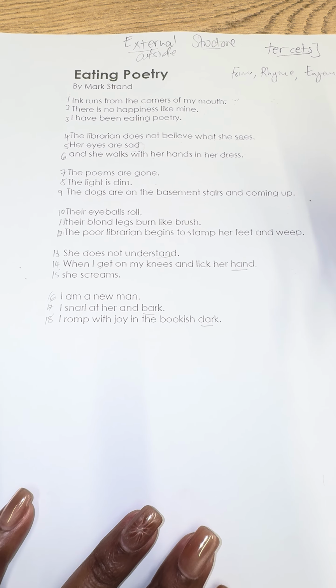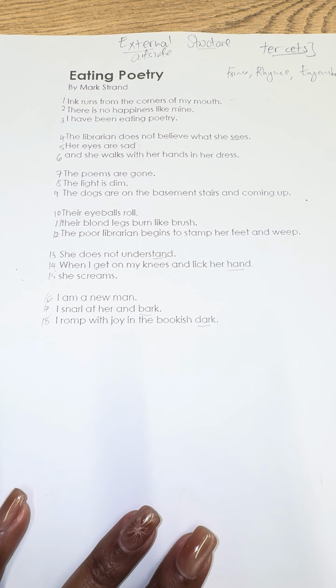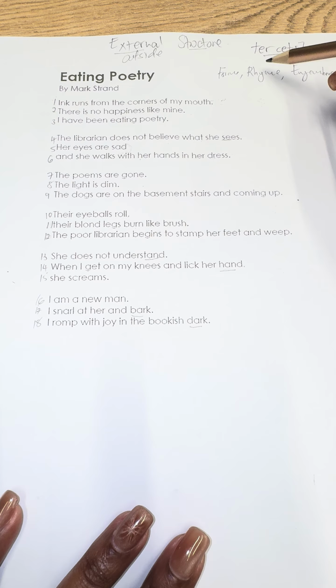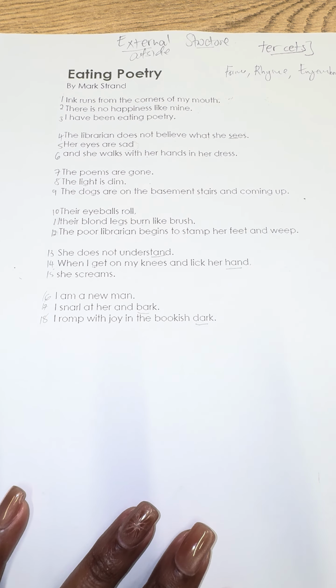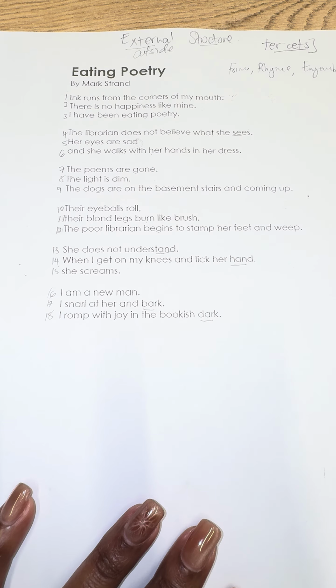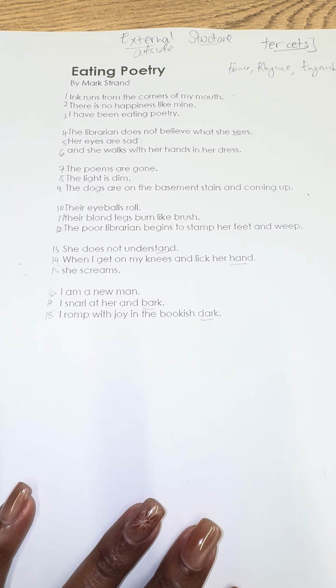So we are first going to look at the external structure, and when we say external, it's the outside of the poem. In other words, we are not reading or analyzing the poem yet. We are simply looking at what it looks like. When we look at the external structure of a poem, we are looking at the form, the rhyme, and the enjambment. When we talk about the form, we're talking about how many lines and how many stanzas. The rhyme also falls under that, as well as enjambment. So let's get down to it.